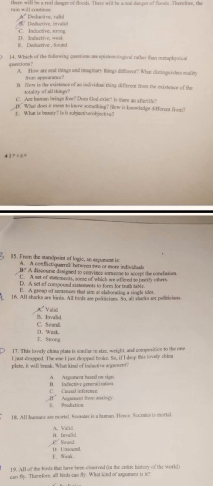Epistemology is a field of philosophy that studies the nature, the scope, the meaning, and the possibility of knowledge. It's all about knowledge. Metaphysical simply means metaphysics, a branch of philosophy that studies the ultimate nature of reality or existence. So the correct answer is D.